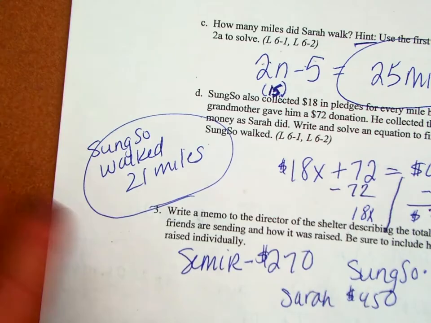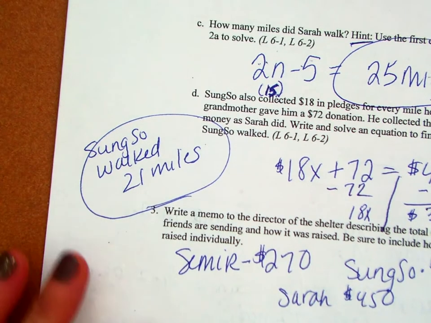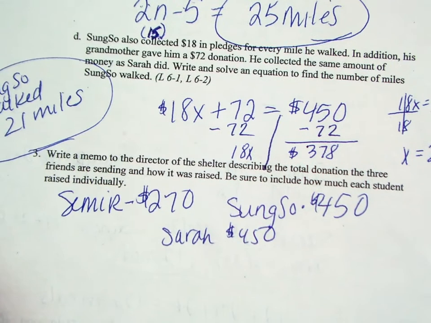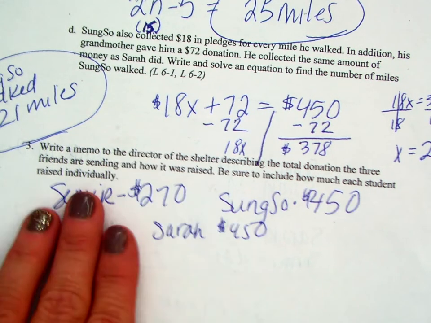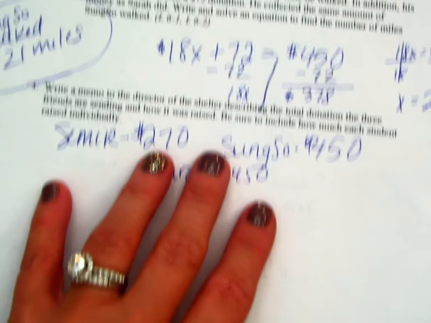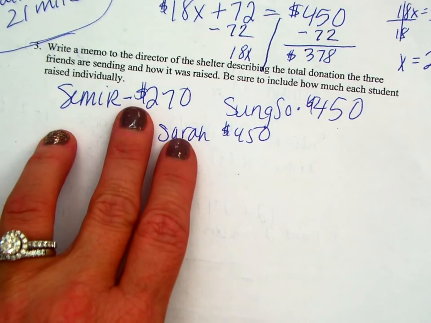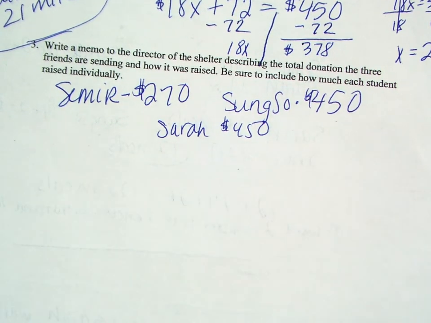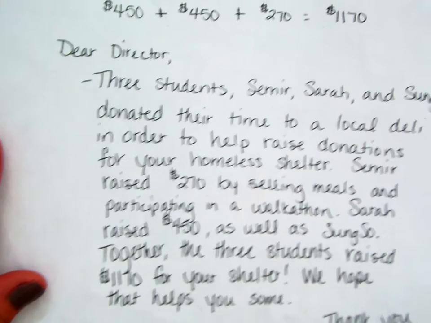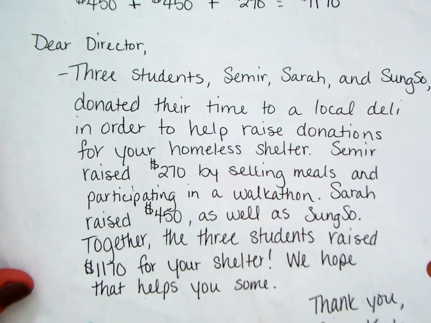You need to make sure that you put Sung So walked 21 miles. Down below here, we are writing a memo like we did in class. We wrote the paragraph to the shelter. 3 informative pieces that you do need to know, though, are that Samir raised 270, Sung So was 450, and Sarah was 450. After that, you need to know the total. Okay, and you can use that information as you're writing your paragraph.